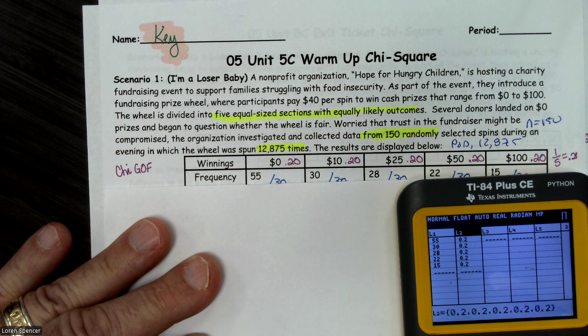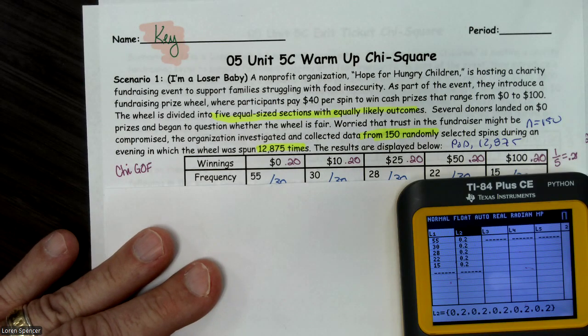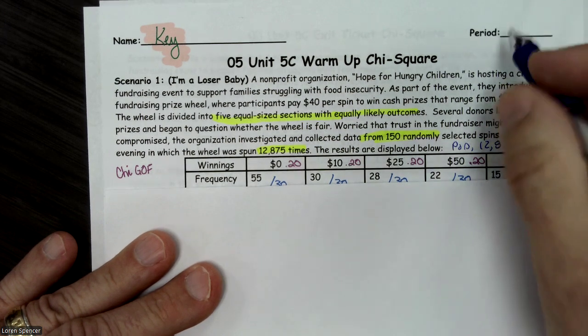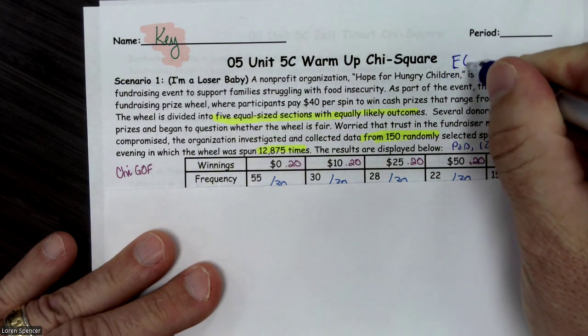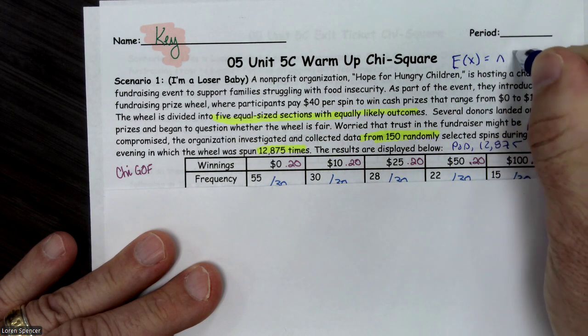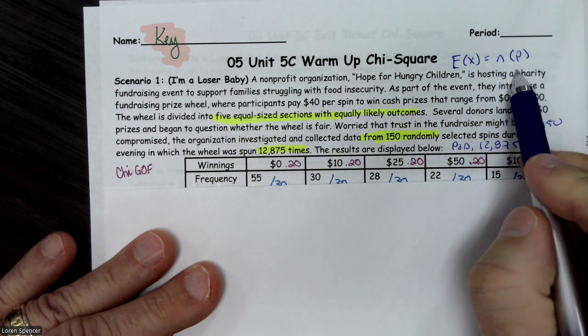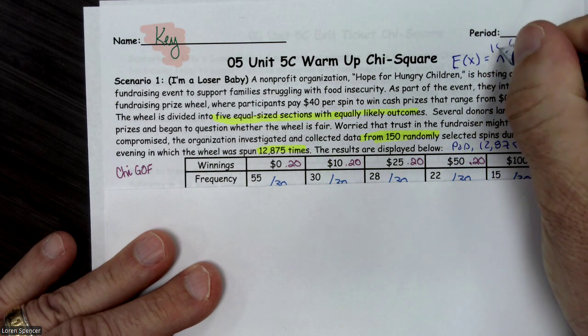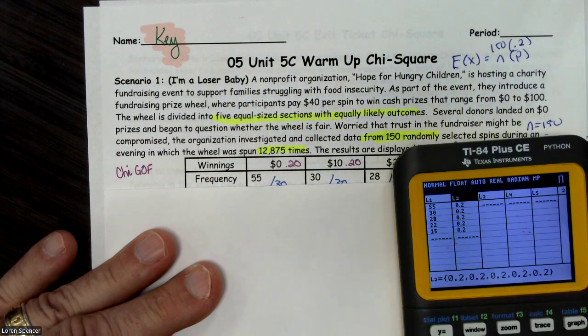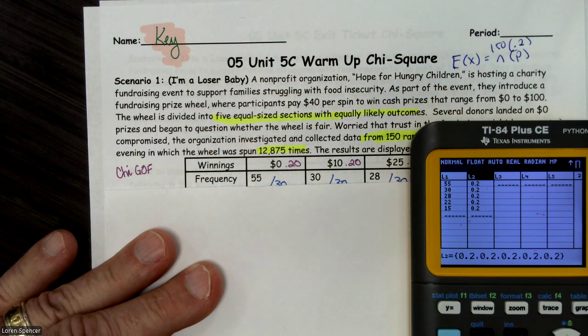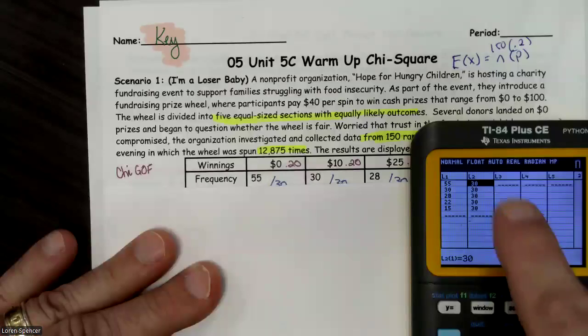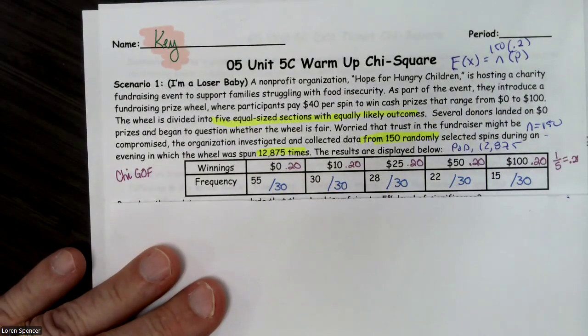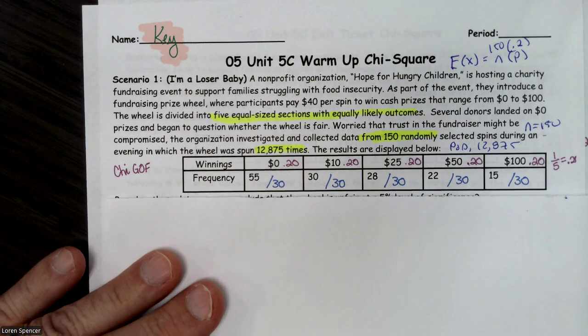All right, and we're going to go back up to the top of L2, and we're going to calculate our expected values. Well, to calculate the expected values, expected value equals the sample size times the probability. We know the probability is 0.2, and we know the sample size is 150. So we're just going to go 150 times 0.2. But to do that, we're going to go blue 2 times 150. And there, we end up getting expected values of 30. All right?